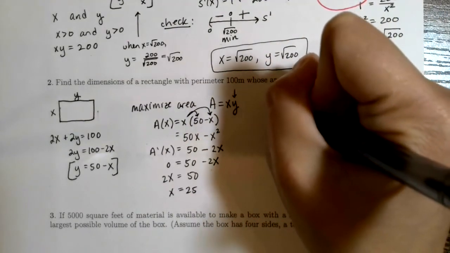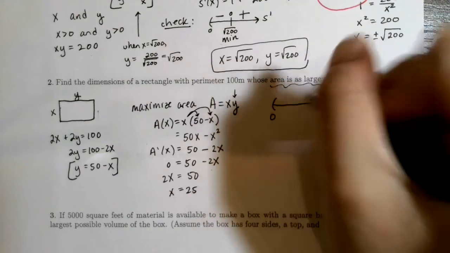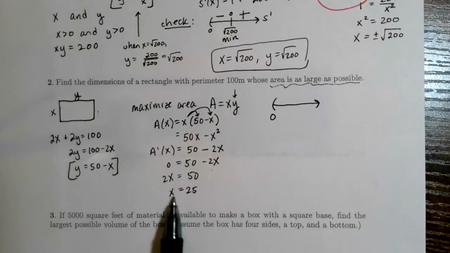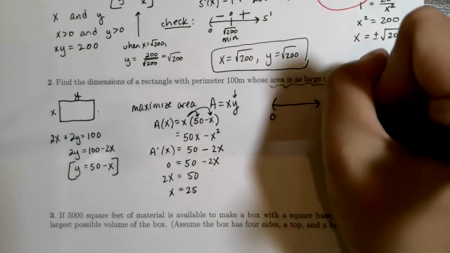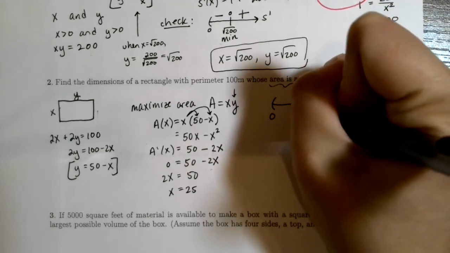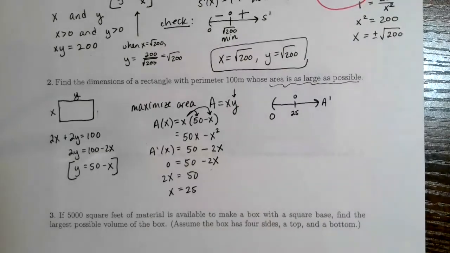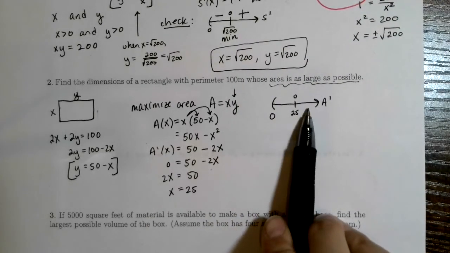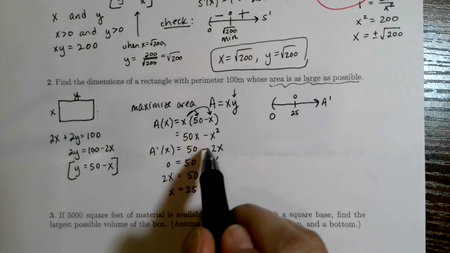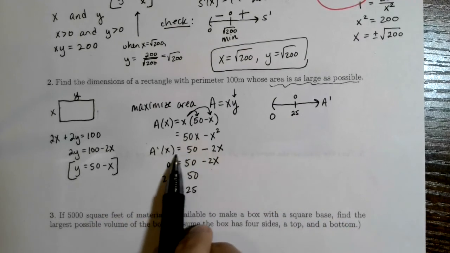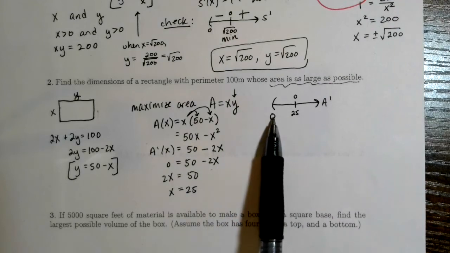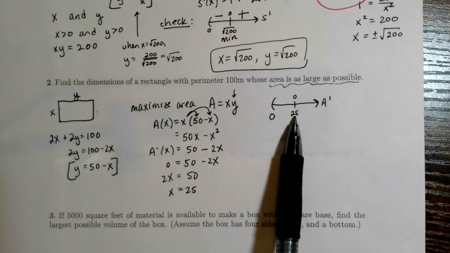I'm once again going to start my number line at 0 because we're talking about a side length here. So it doesn't make sense to consider anything to the left of 0, although because this is the only critical number, we don't have to do that to reach our conclusion. So I'm going to mark 25 as my critical number. A prime was 0 there, so I'm just going to test points in between here using 50 minus 2x, my A prime formula. So a number between 0 and 25, let's say 1.